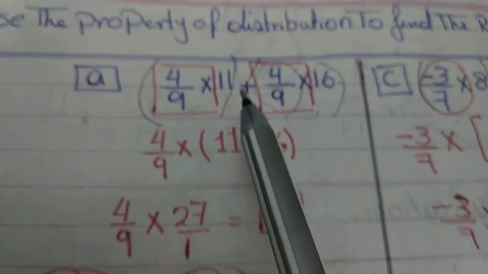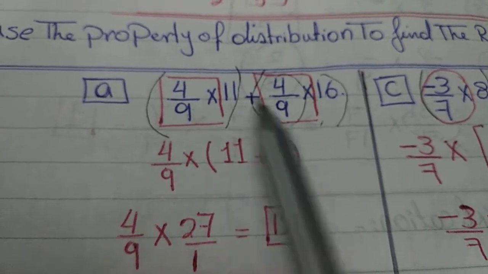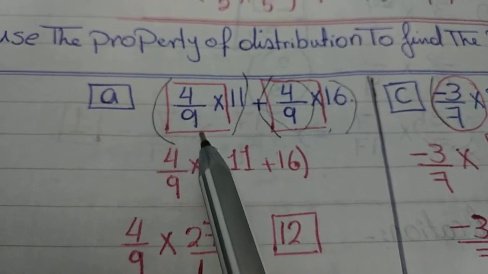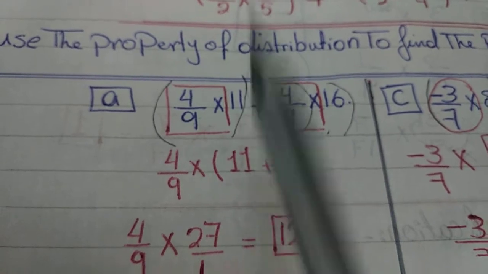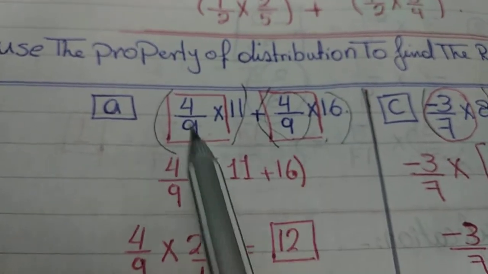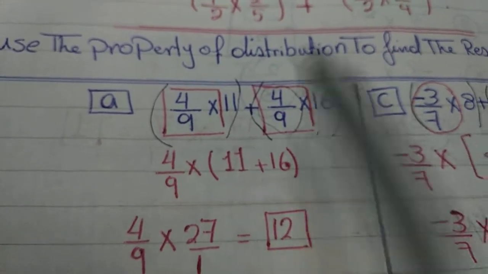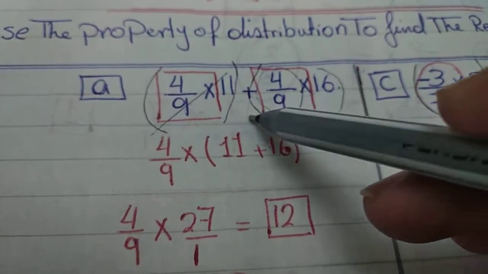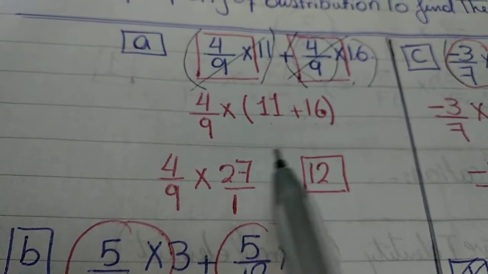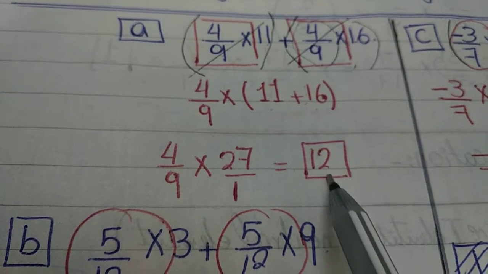You must look for or search the repeated number. First of all, 4 over 9 times 11, this is the first group, plus 4 over 9 times 16, this is the second group. So take the common number and the multiplication sign, 4 over 9 times, and then open bracket to write the remaining numbers. 11 plus 16. Add 11 plus 16, it will be 27. This is multiplied by 4 over 9. The answer using calculator will be 12.